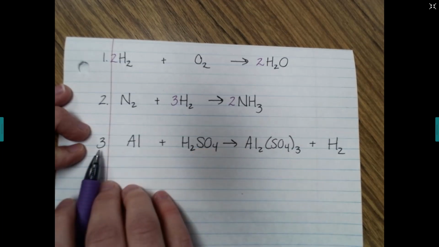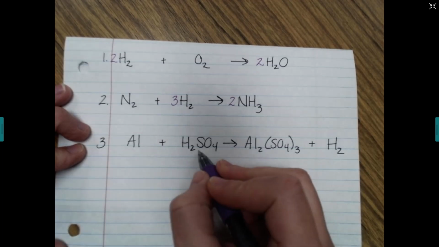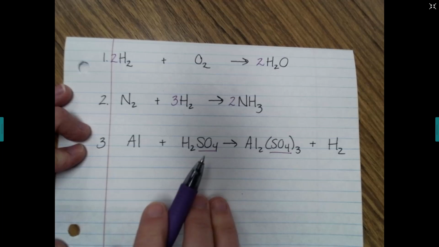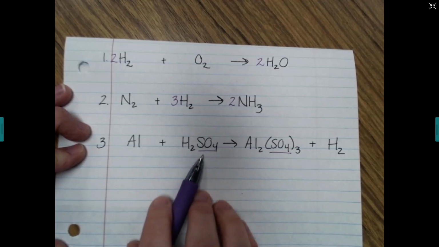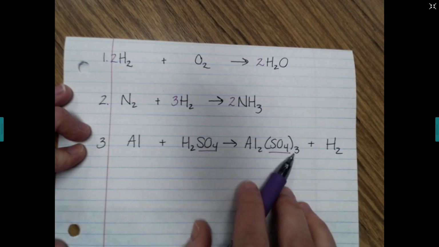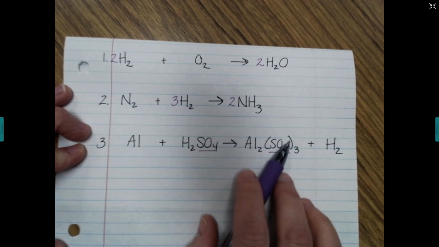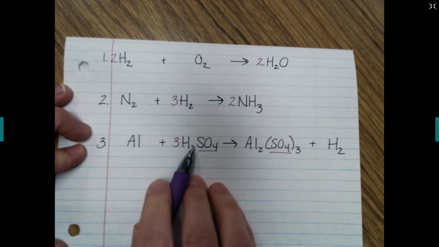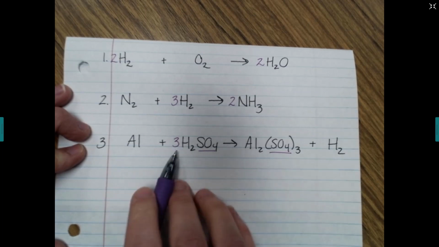For number 3, I want to give you a tip here. Whenever you see a polyatomic ion, and that polyatomic ion appears on both sides of the arrow, go ahead and balance that first. So the fact that there's no parentheses here tells me that there's 1 sulfate on the left. On the right, there are parentheses with a 3, so that tells me there are 3 sulfates. So I'm going to go ahead and put a 3 in front of H2SO4 to balance my sulfates.